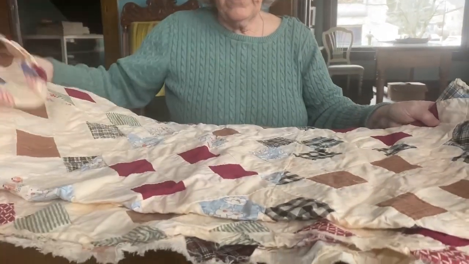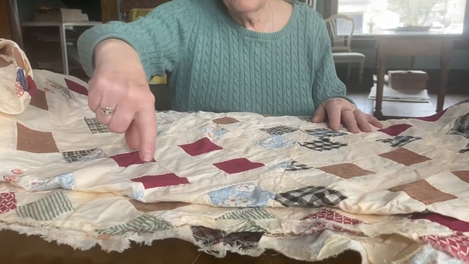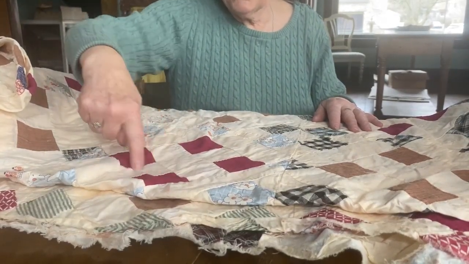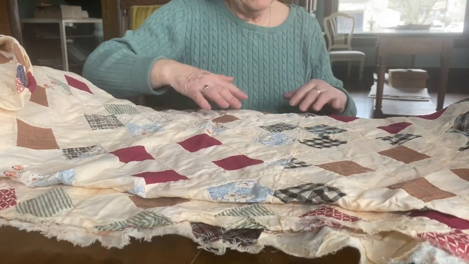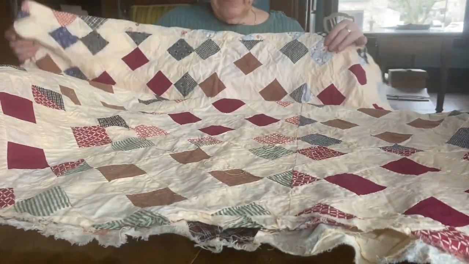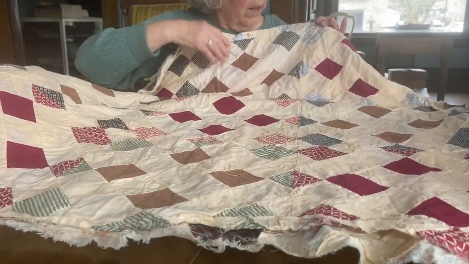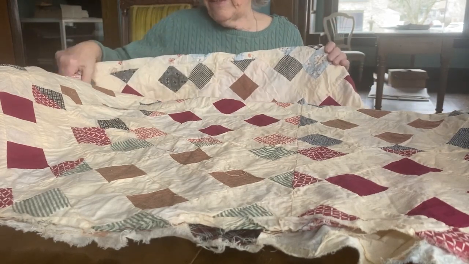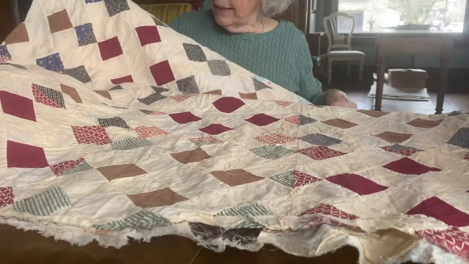This is, again, we've gone back to a variation on the 9 patch. This is actually 3 and 3 and a band in between. But they use it in a nice way. And the different colors, these colors are more representative from like the 20s and 30s or so. This is a very nice bright burgundy in here.